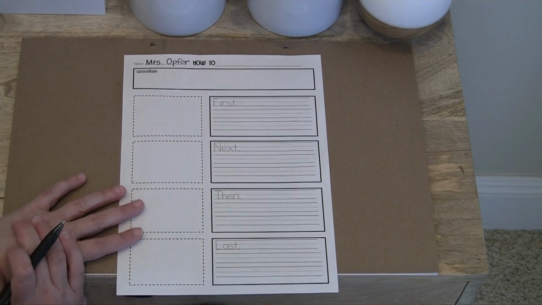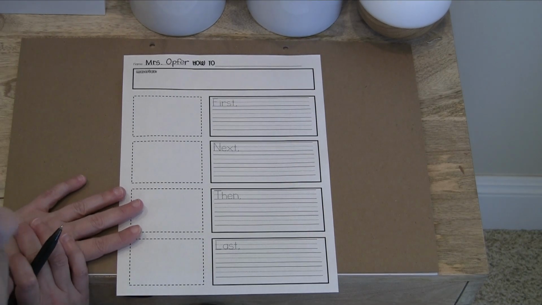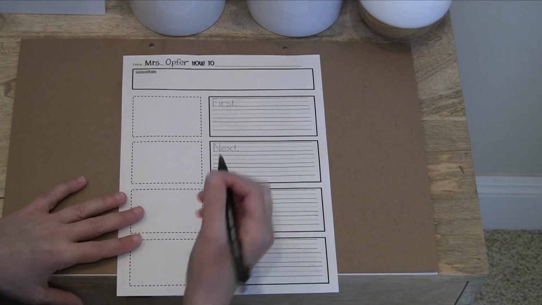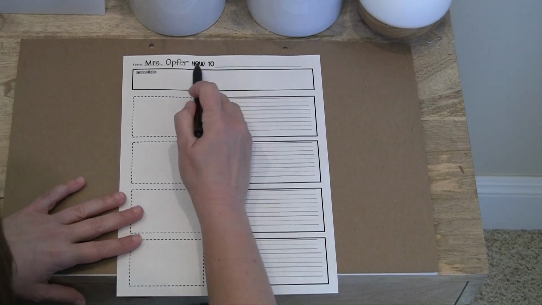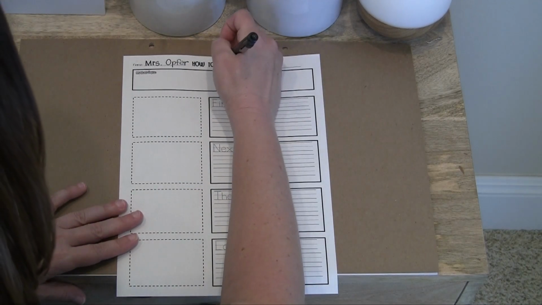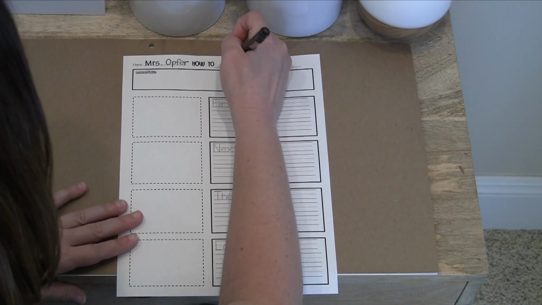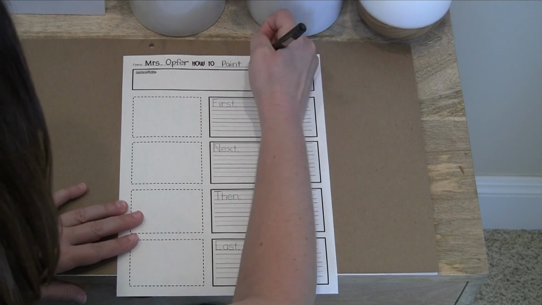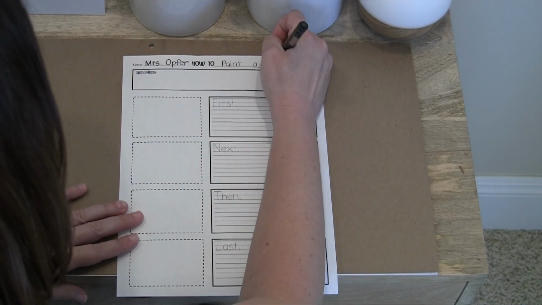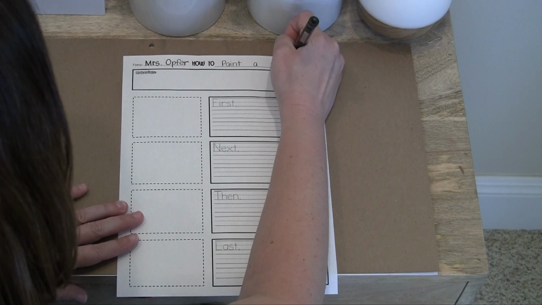All right, I've decided on my topic and I'm going to stretch the sounds and write the sounds I hear for my title. How to paint a rainbow.